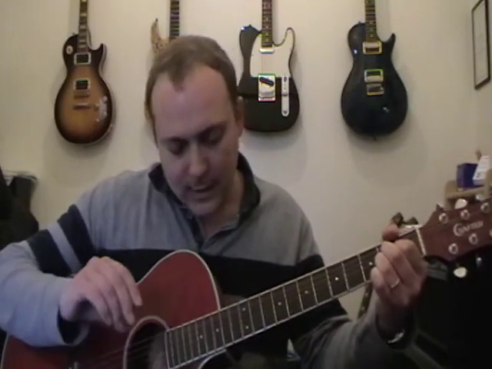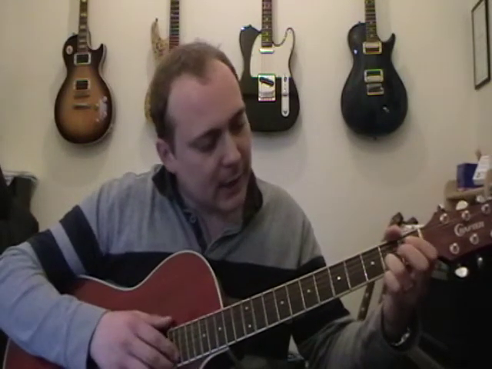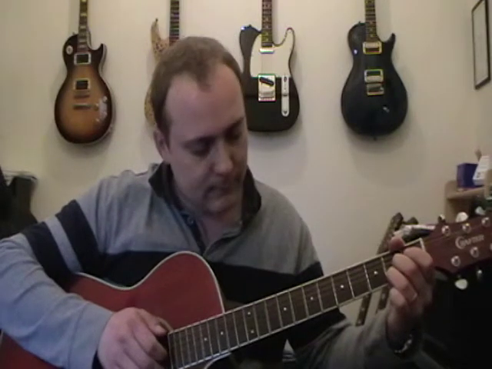Okay, so the A major, or what I like to call the staircase chord, it's really simple. What we've got is three fingers: the third finger is on the second string on the 2nd fret. You should get that note. And your second finger is just above it on the 3rd string on the 2nd fret, so you should get those two notes played together.